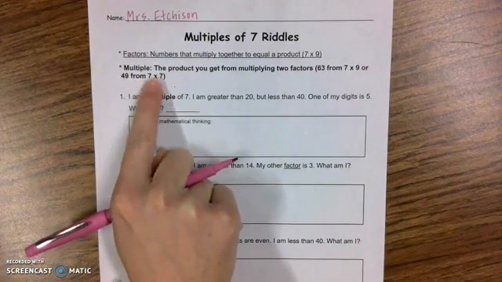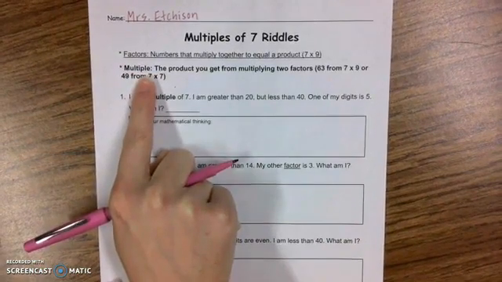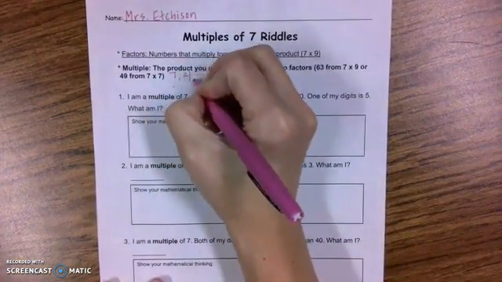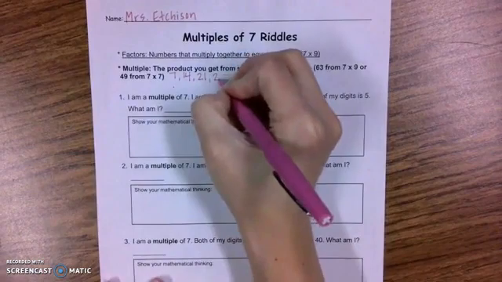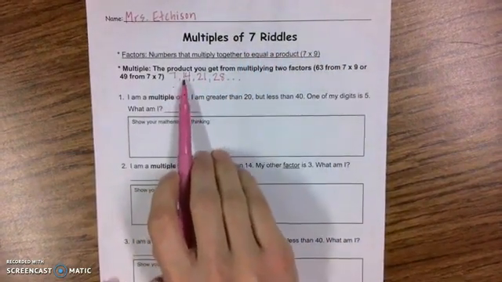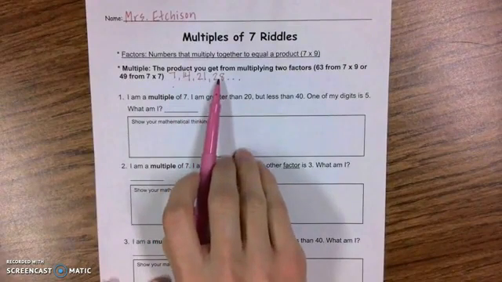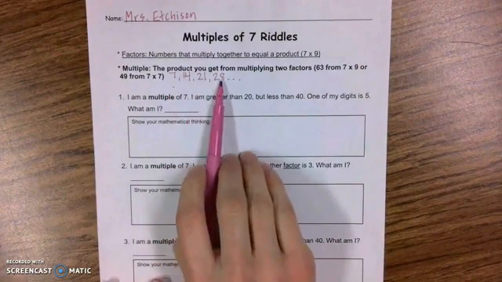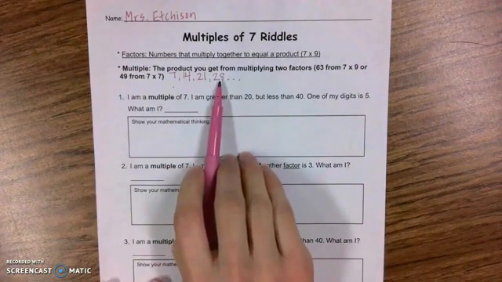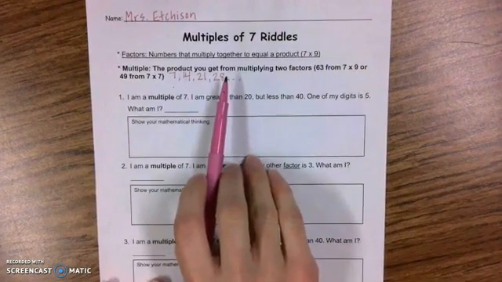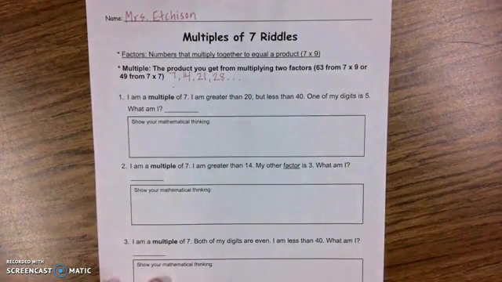You might remember when we studied multiples, we also compared it to skip counting. Because when I skip count by 7s, it would be 7, 14, 21, 28, and so on. Those are the products that I would get as I multiply by 7: 7 times 1, 7 times 2, 7 times 3, 7 times 4. So that was a connection that we made, that multiples are very similar to skip counting. Well, my friends, today these multiples are going to come in handy.